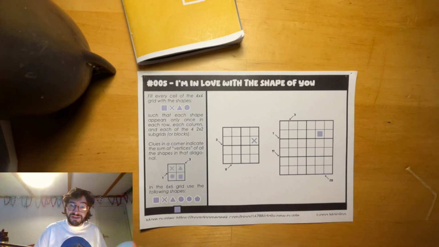But today, what brings us together is not my face, it's puzzle number 5. It's called I'm in love with the shape of you.